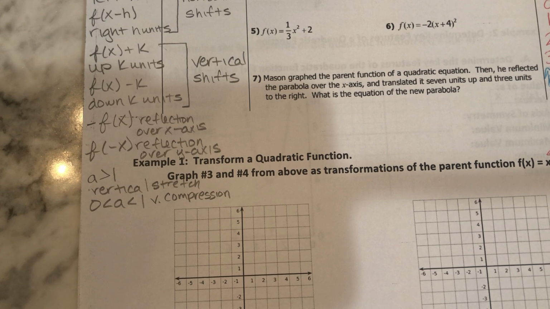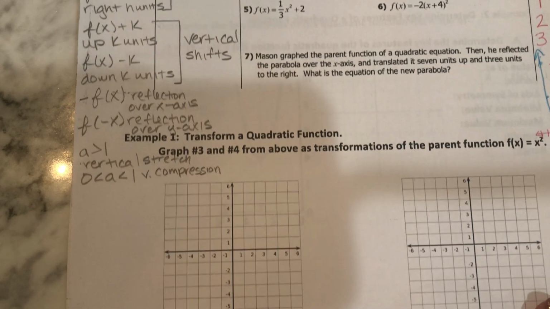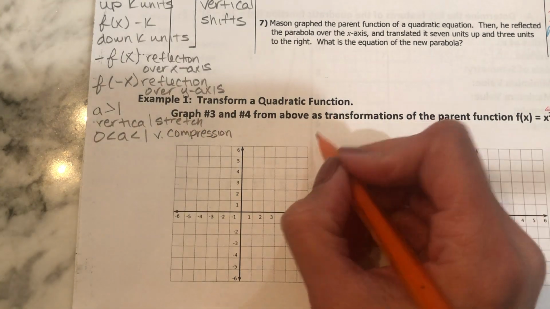Now, when we go to graph these, and we will graph these, you need to apply the order of operations. The order you apply these transformations matters. So let's talk about the order of operations.